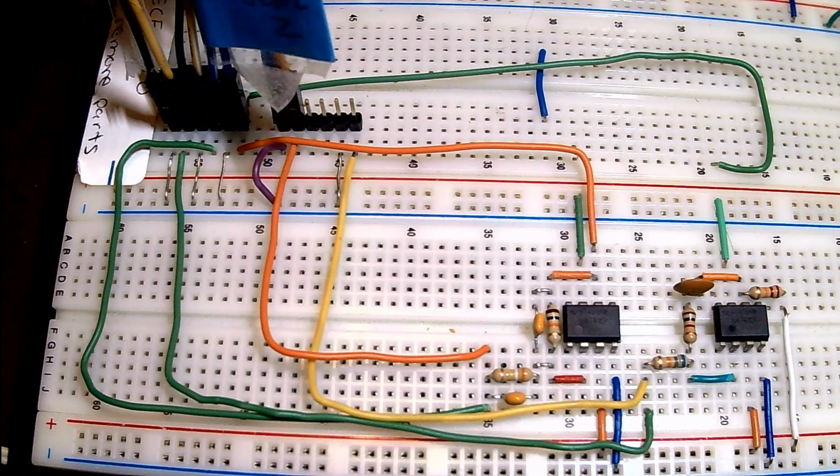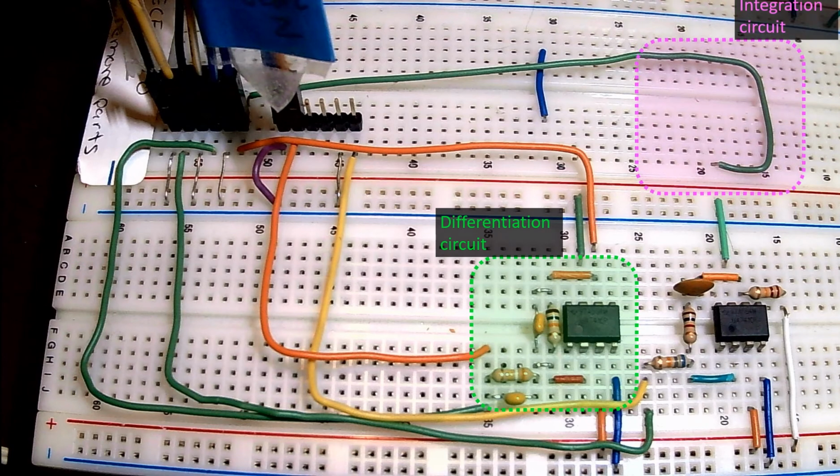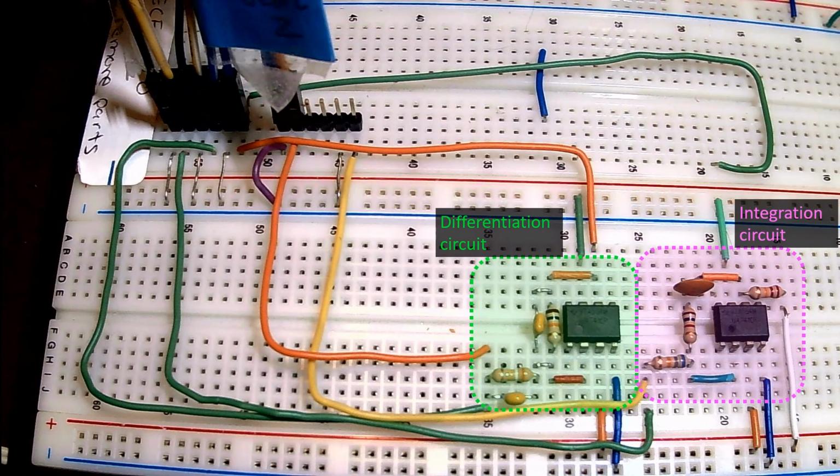This is an example of a differentiator, high-pass filter circuit, and an integrator, low-pass filter circuit. They don't have exactly the layout as in the wiring app software. Here, the plus 12 volt and minus 12 volt supplies are on two separated outer rails, and the grounds are on the two inner rails.